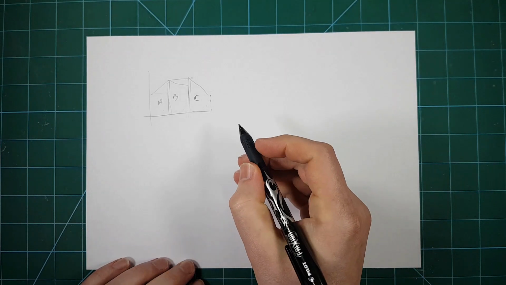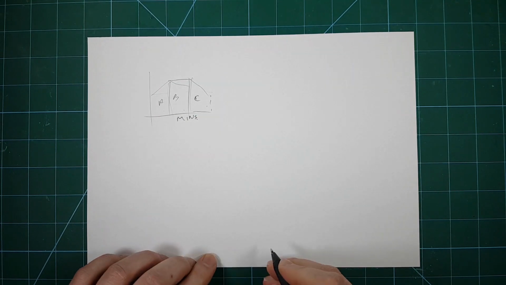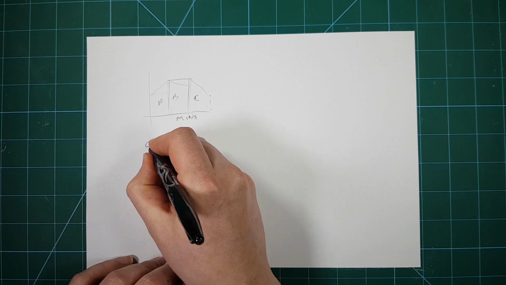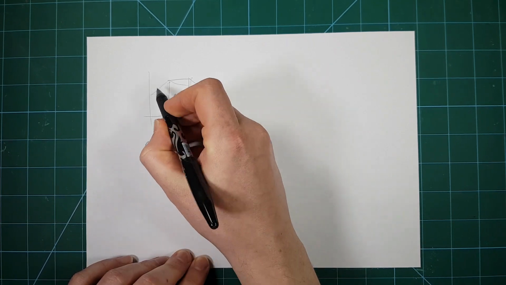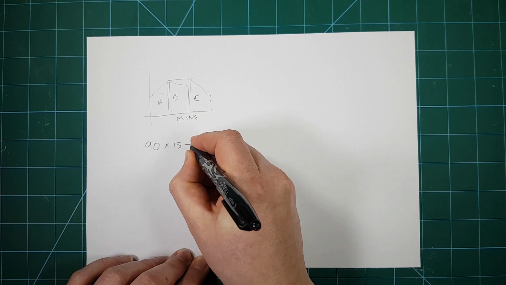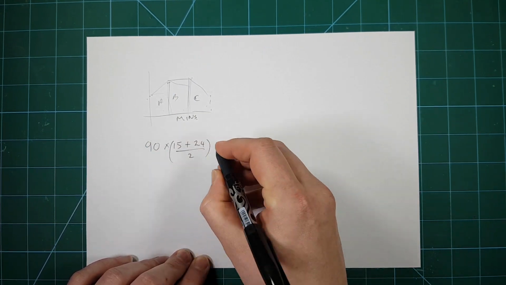We need to remember that the axis down here is in minutes. So we have 1.5 minutes, that's 90 seconds, times the average of these 2 values, which is 15 plus 24 divided by 2.